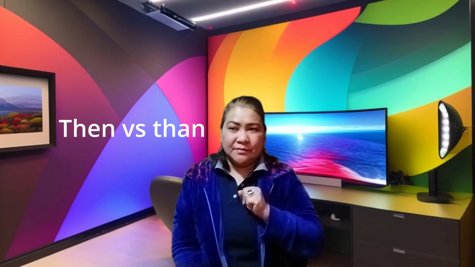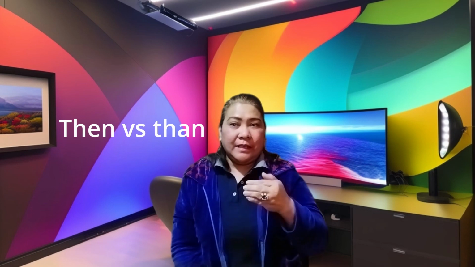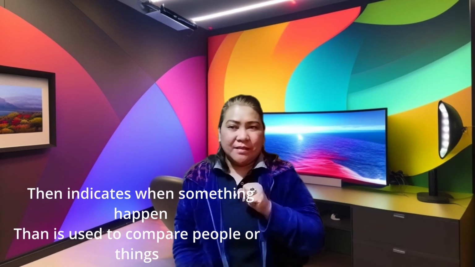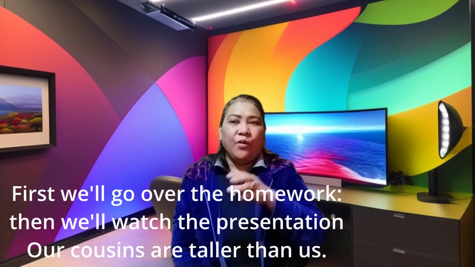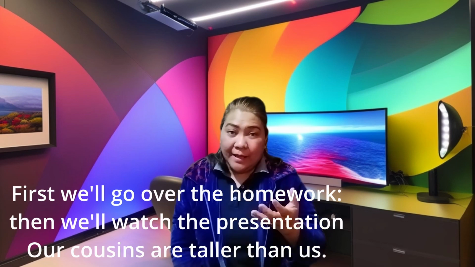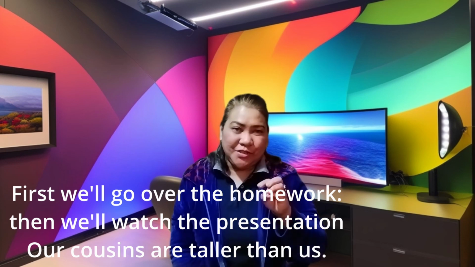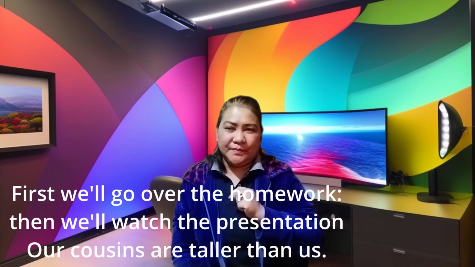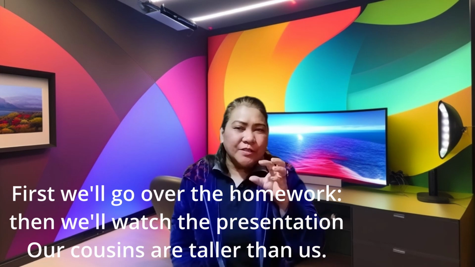Then versus than. Then indicates when something will happen, and than is used to compare people or things. Example: First, we'll go over the homework. Then, we'll watch the presentation. Another example: Our cousins are taller than us. So do you understand? I hope you got it right.